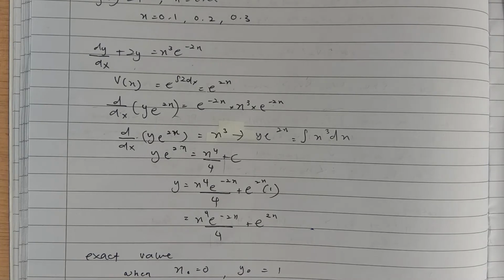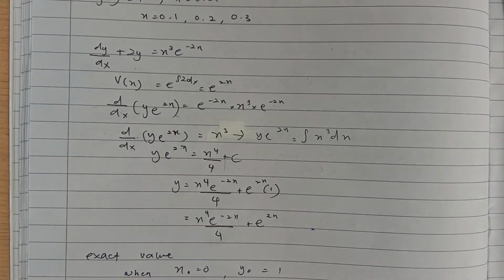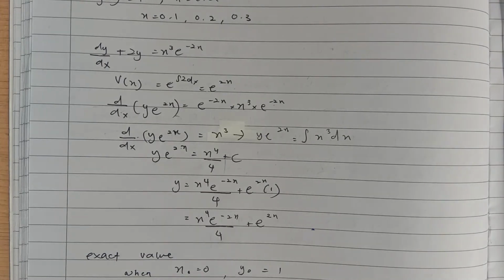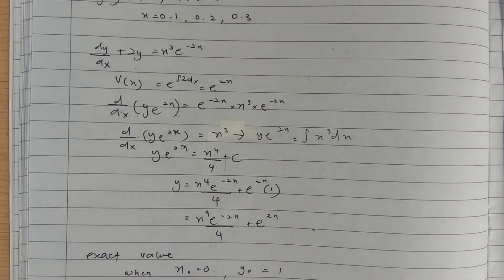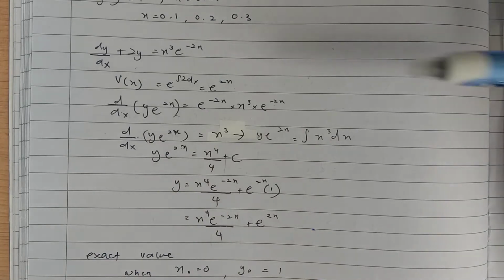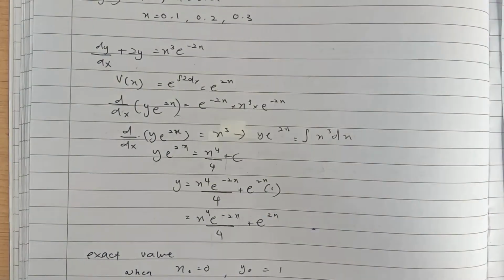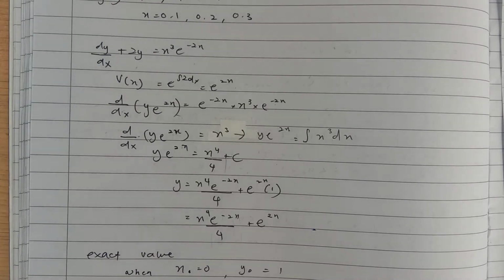There are two types of solution for first order ODE equations: analytic solutions and numerical solutions. Before I show the numerical solution, I'm going to show the analytic solution first. For the analytic solution, there are two cases: non-separable ODE and separable ODE. In this case, we have this equation, and it is a non-separable ODE.